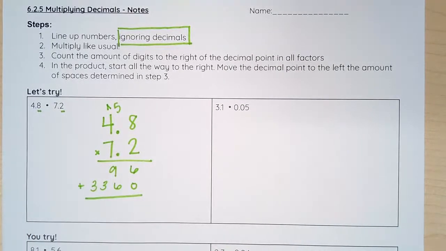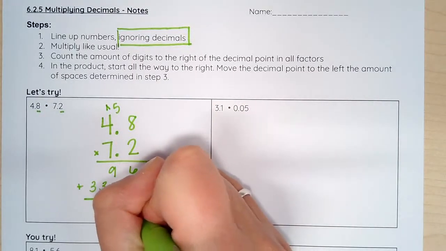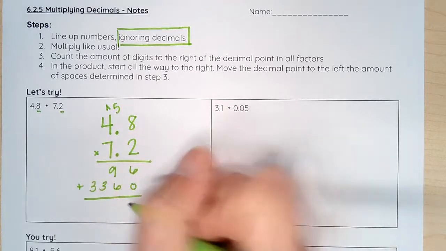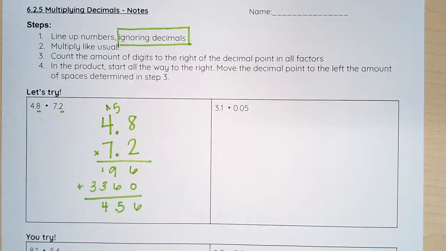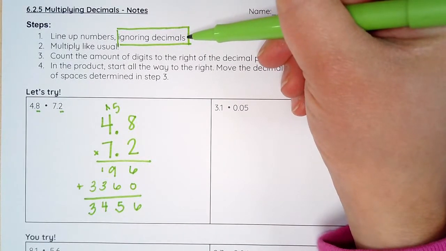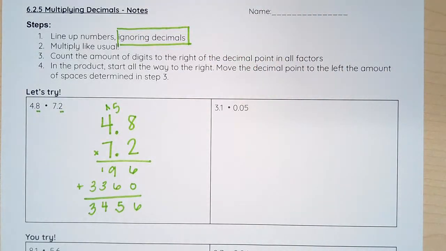Now I add them up. I've got my two numbers here. 6 plus 0 is 6. 9 plus 6 is 15. 1 plus 3 is 4. And 3 plus 0 is 3. Now, I have ignored my decimals, lined up my numbers. I've multiplied like usual, and now it's time to count my decimals.